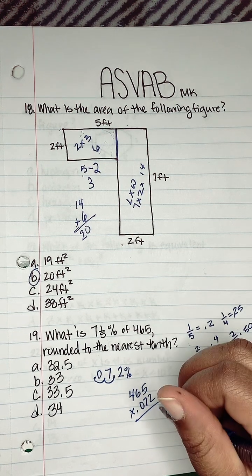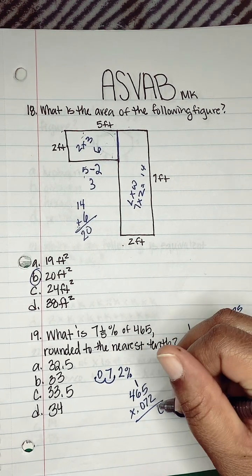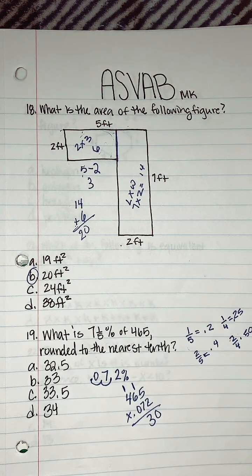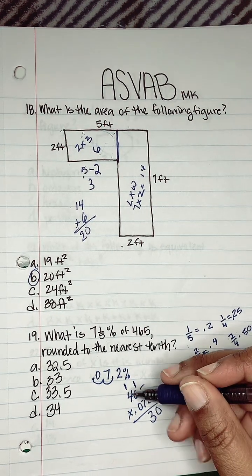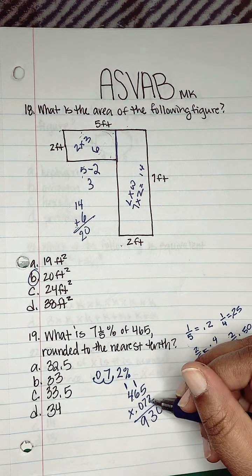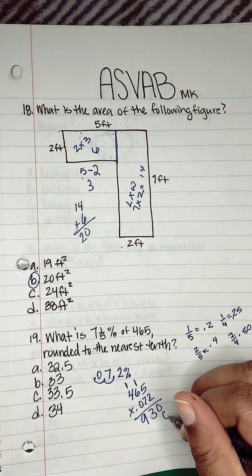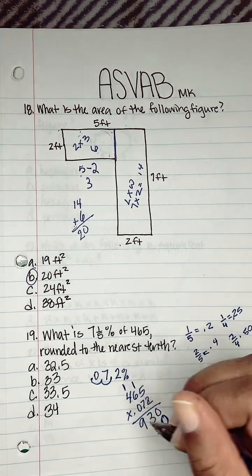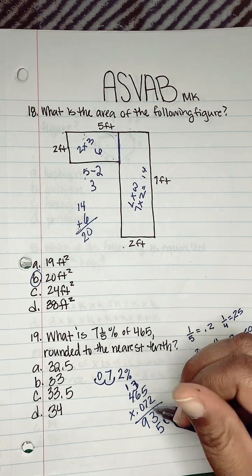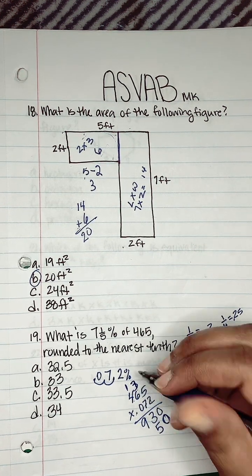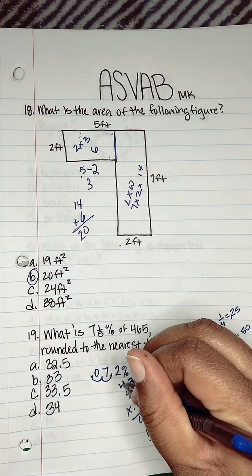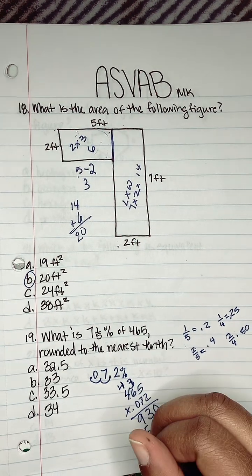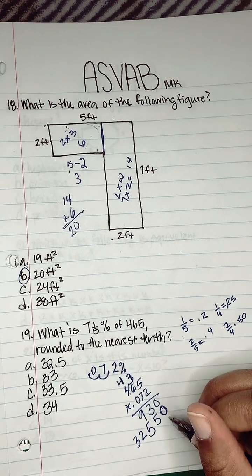So 2 times 5 is 10. 2 times 6 is 12 plus 1 is 13. Carry the 1. 2 times 4 is 8 plus 1 is 9. Remember, we're moving over to the 10 spot, so we're going to put that placeholder. 7 times 5 is 35. Carry the 3. 7 times 6 is 42 plus 3 is 45. Carry the 4. And then 7 times 4 is 28 plus 4 is 32. Okay.